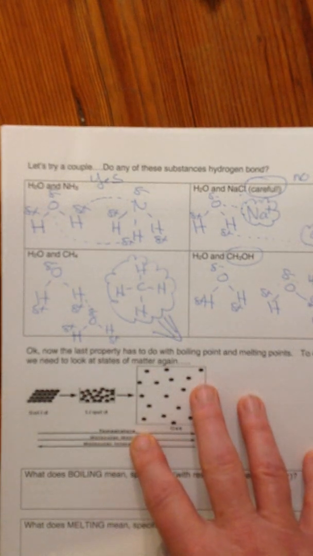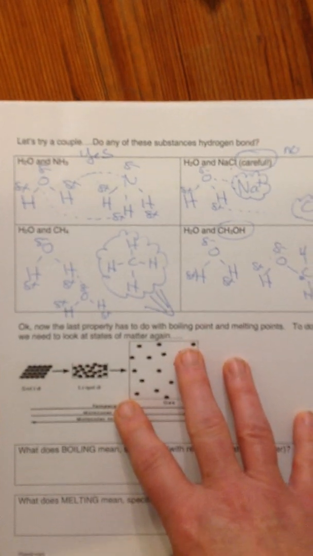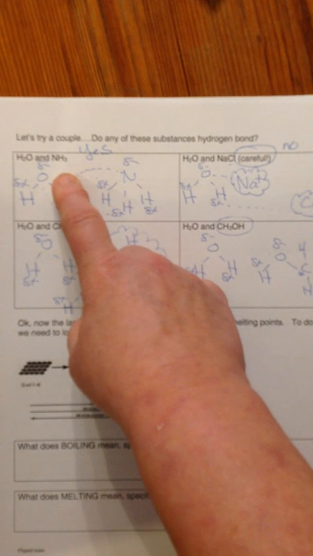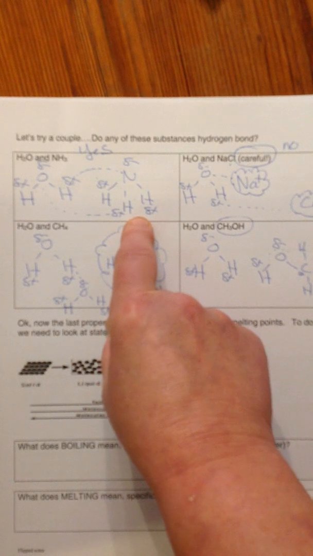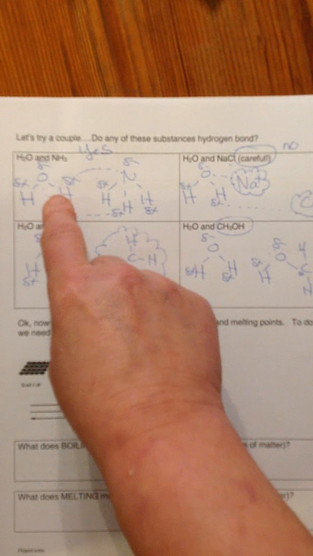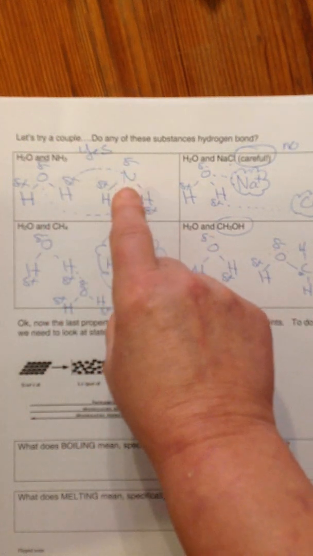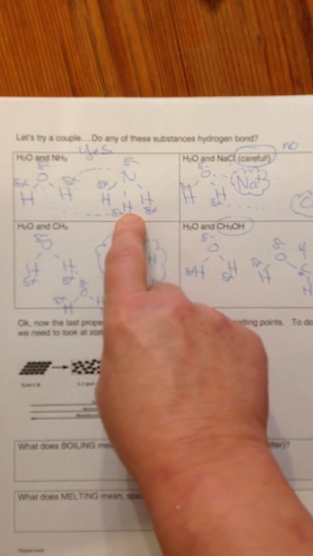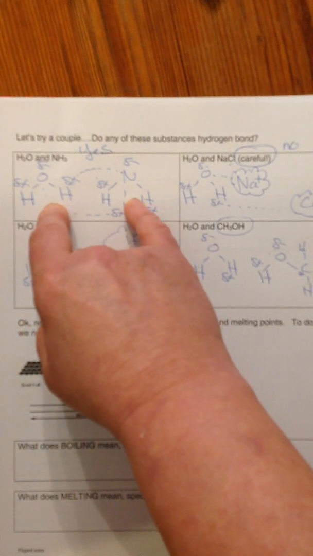So, what we have on the next page, and I've preloaded these for simplicity so we can try to get through this. If I want to see if water and ammonia will hydrogen bond, the first thing I have to do is draw the Lewis structures. So I've drawn them here. And then I would ask myself, once I put the polarity in, do I have a partial positive hydrogen and a partial negative neighbor? And the answer to that is yes. Partial positive hydrogen, partial negative neighbor. So these two will hydrogen bond together.